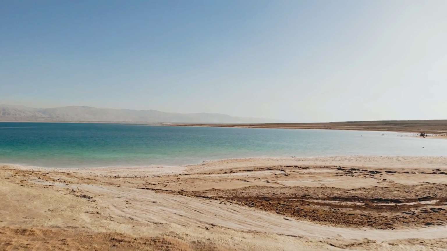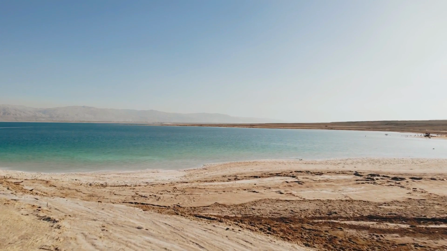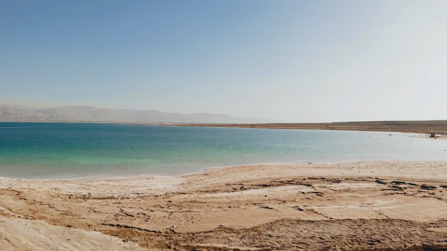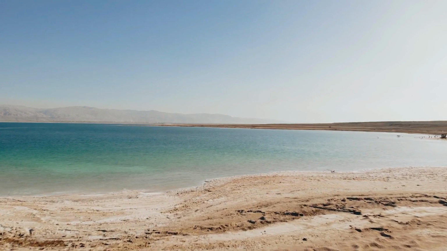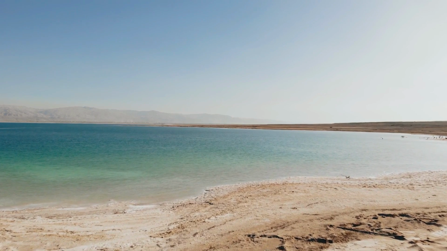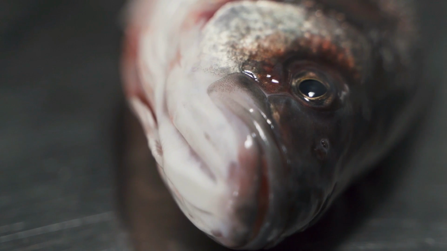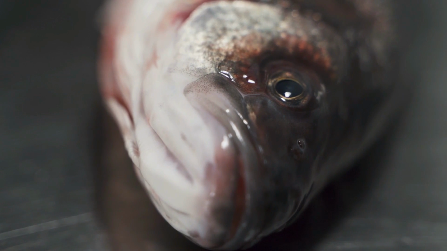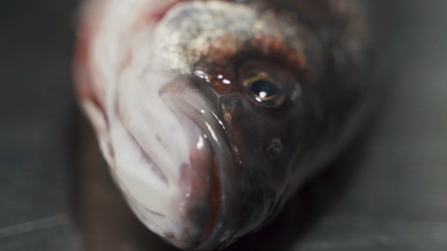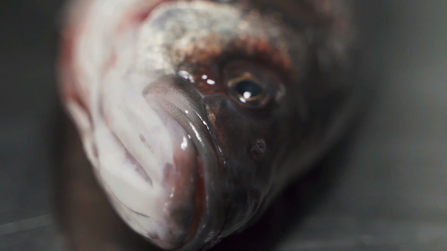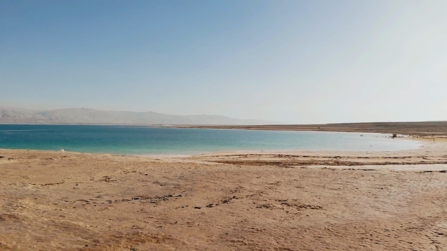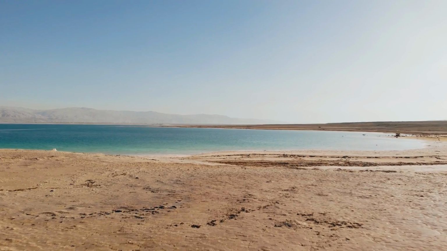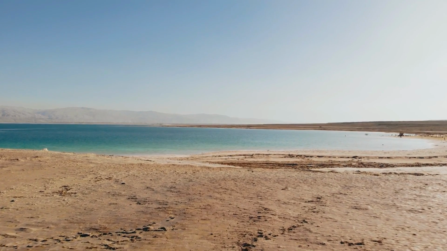Initially, the Salton Sea was a popular resort destination, but as the lake dried up, salt levels increased, leading to toxic conditions and large fish die-offs. The Salton Sea was subsequently dubbed the biggest environmental disaster in California history.